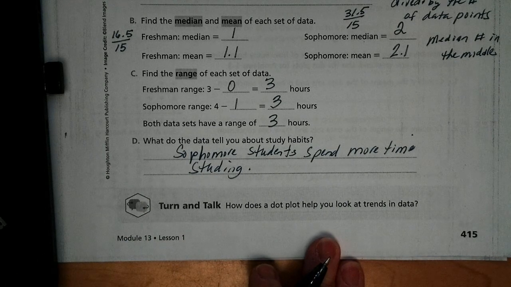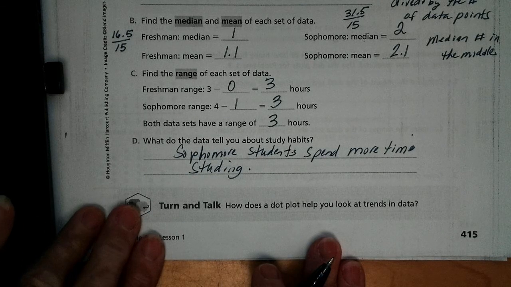All right, so how does the dot plot help you look at trends in the data?